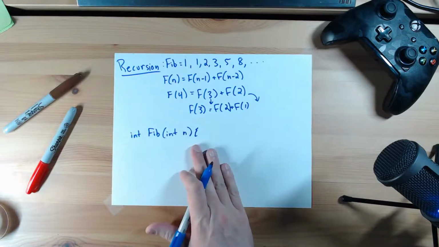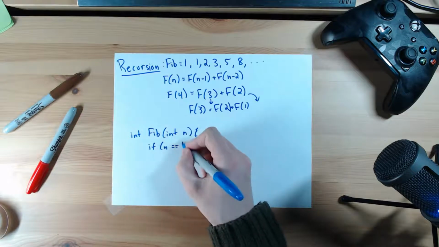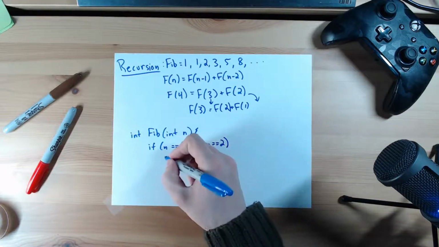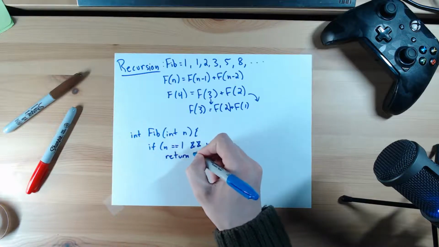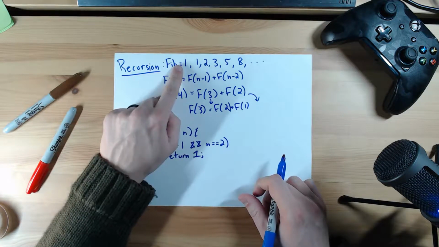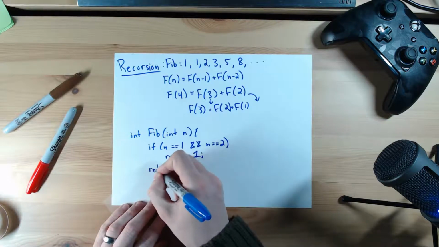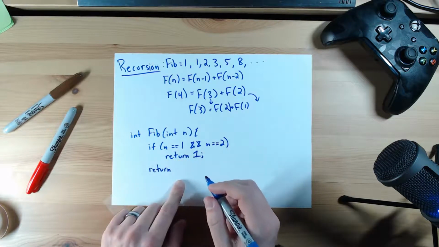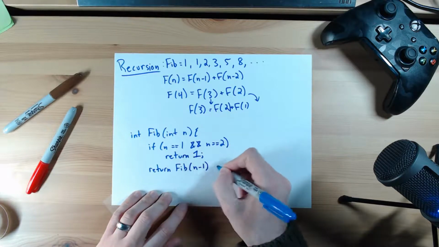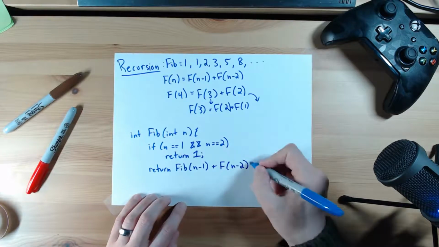If n is equal to 1 or n is equal to 2, then the value is simply the number 1. These are the first two values here. Otherwise, this value is equal to the function at n minus 1 plus the function at n minus 2.